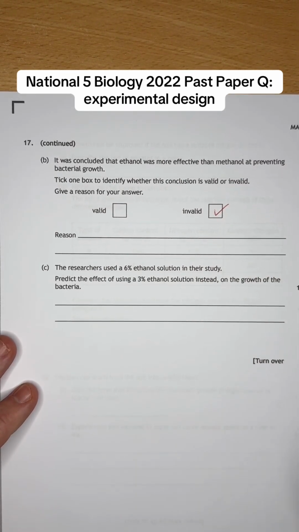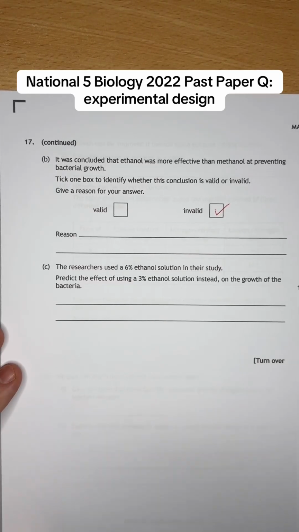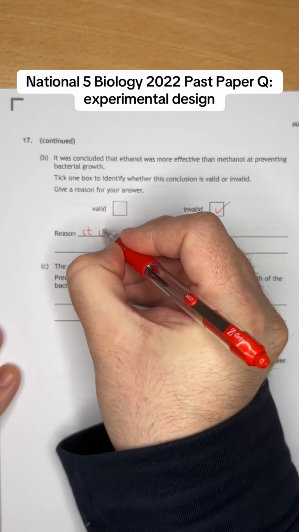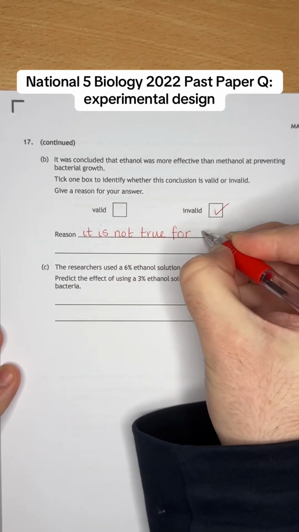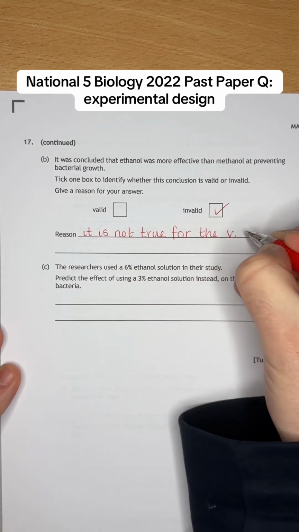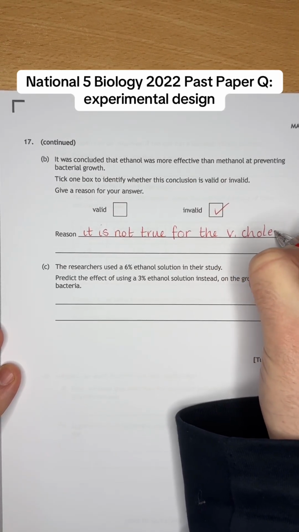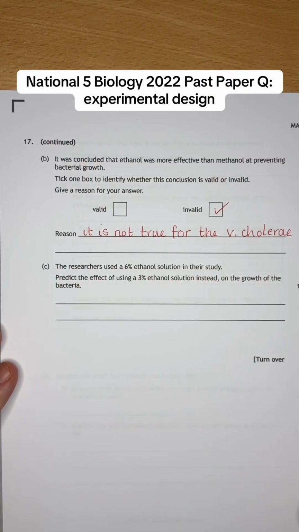It's only supported by the evidence of 2 of the species of bacteria, but it's not true for the V. cholerae, okay? Let me just double check the spelling of cholerae. All right, or you could go into more detail and explain exactly what it is, i.e. the ethanol was more effective at preventing growth for the first and third type of bacteria, or the methanol was more effective at preventing growth in the V. cholerae, or something similar if you want to be more specific, but that would be enough to get you the answer there.